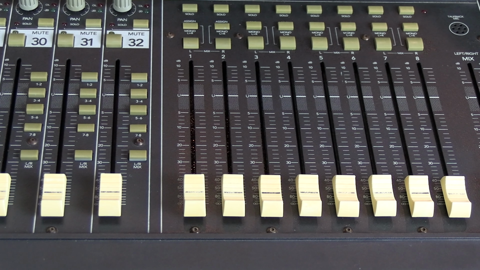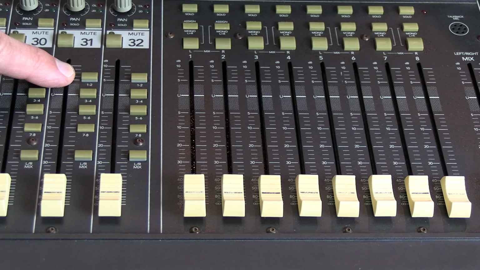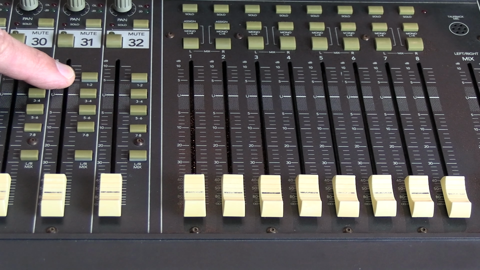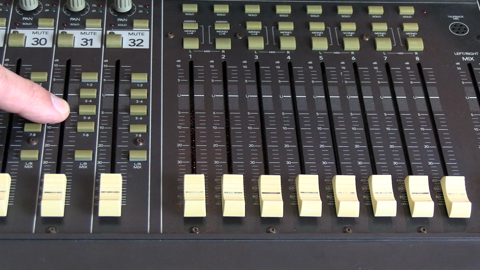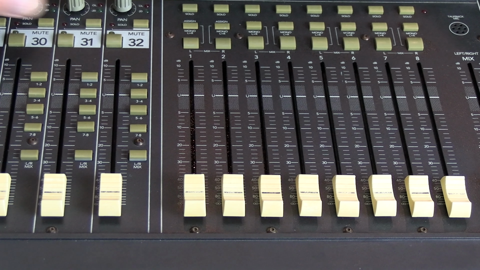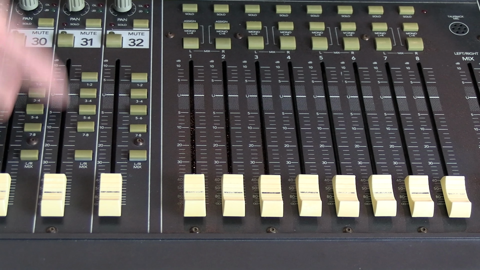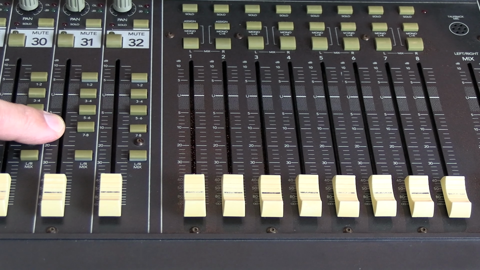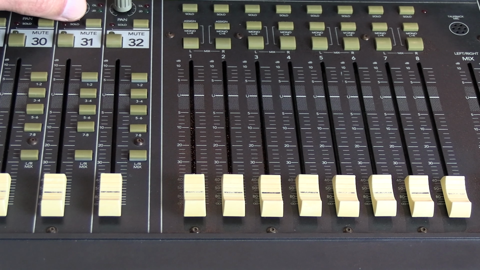Another quick note about channel assignment buttons. As you can see here, there's only 4 buttons. 1-2, 3-4, 5-6, 7-8. All the odd numbers are panned to the left. All the even numbers you pan to the right. That's the basic concept behind having 4 channel assignment buttons and only 1 pan control.